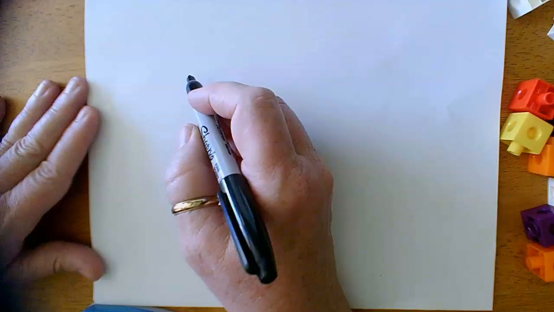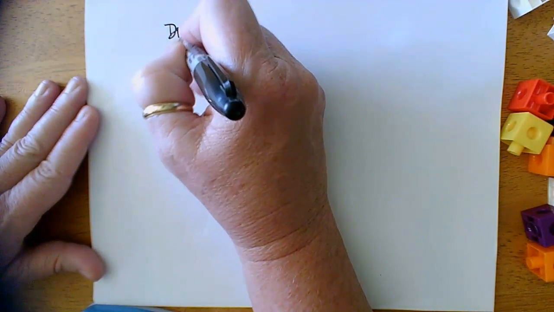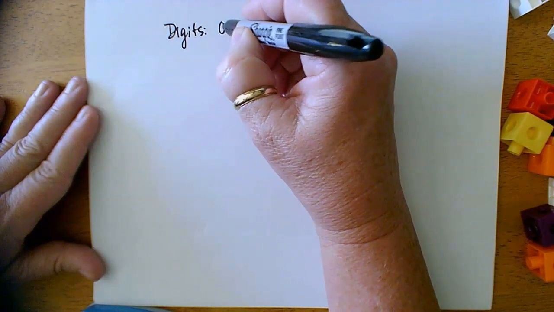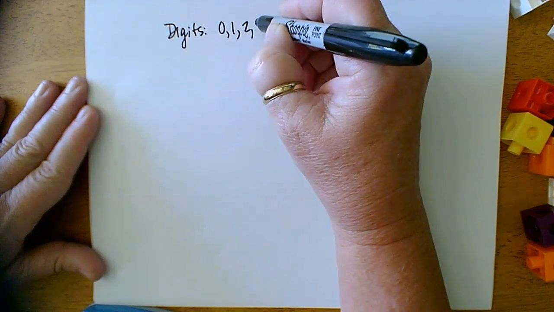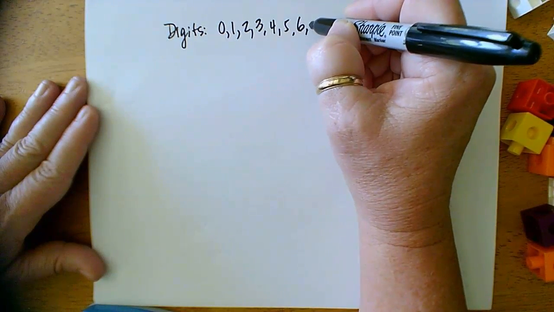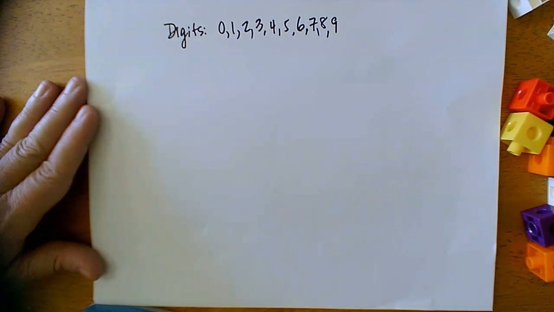So I often start with what are the digits that we use in our base 10 system that allow us to write our numbers. And so I get the standard digits that we all know, and that's well and good. And they agree that these are the symbols that we use to write all of our numbers.